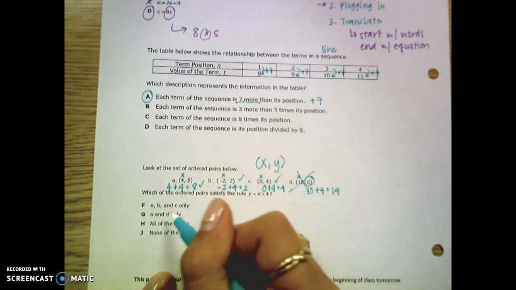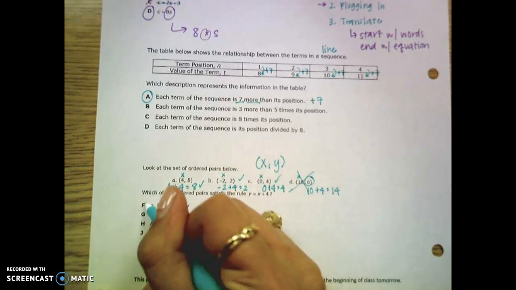Looking at my answer choices, I'm arguing that A, B, and C work, but not D.